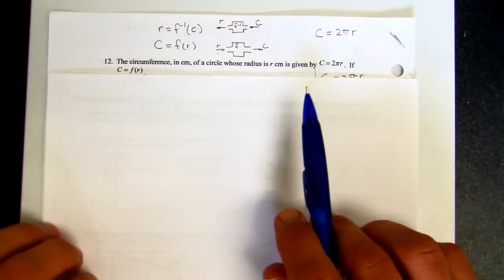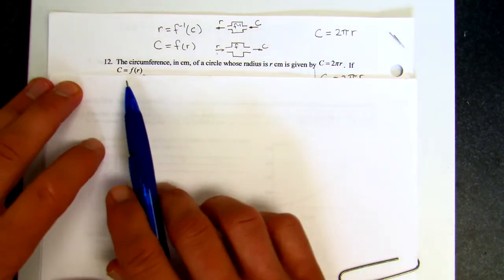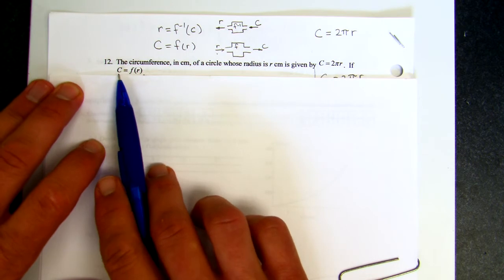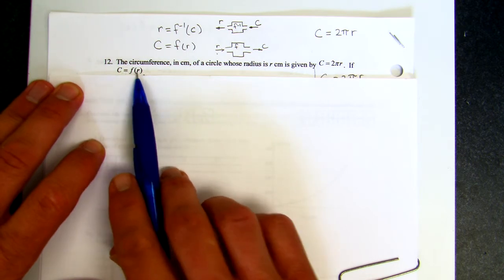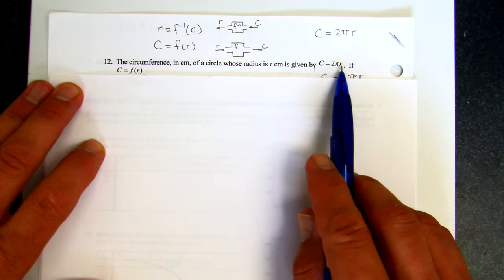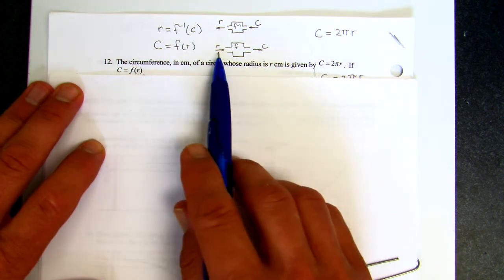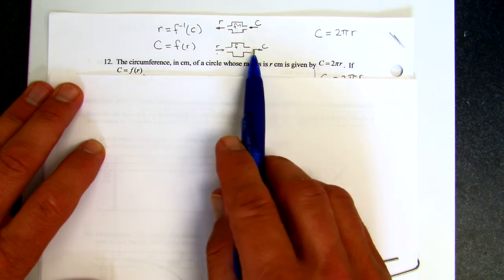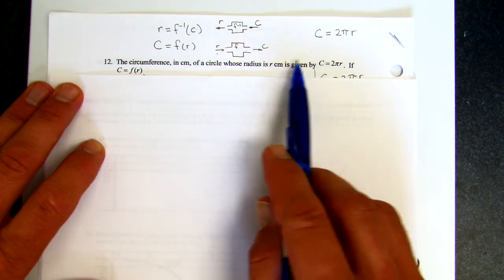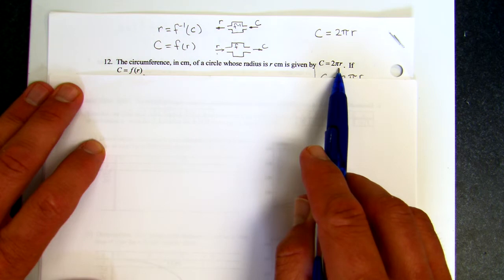On problem 12, we want to make sure we understand the setup before we get started with the functions. So circumference is a function of radius. Here you can see circumference depends on the radius. And for the basic function, we put in a radius and we get a circumference out. And we get it based on using this formula.